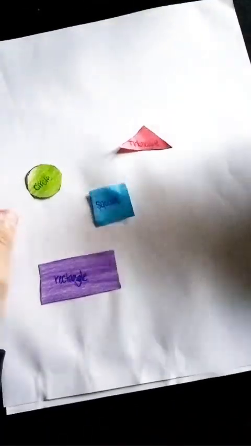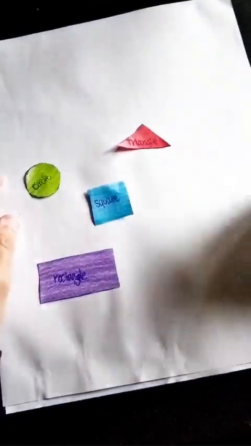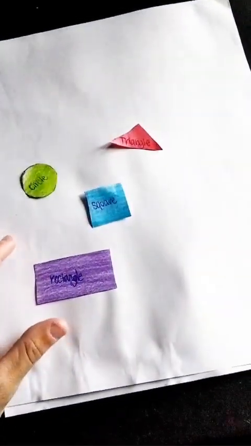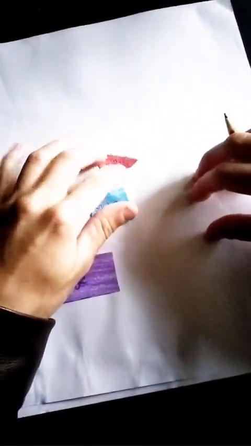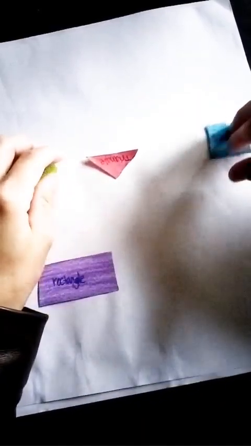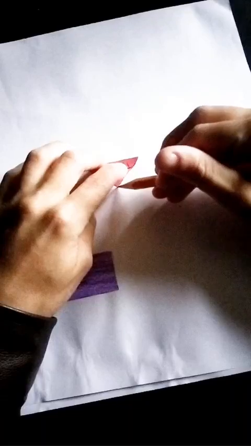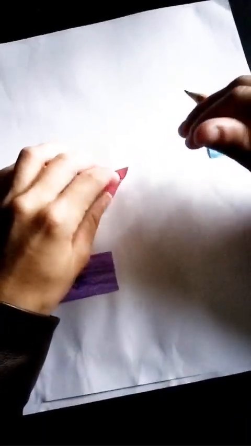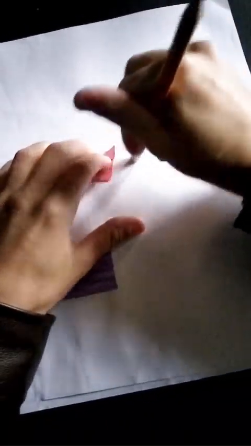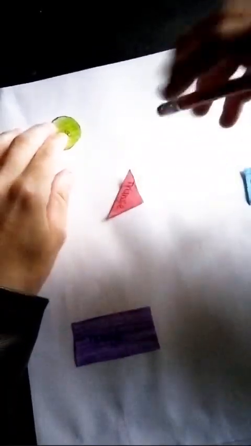And now, let us create art out of these 3 shapes. Let's start with the triangle. First, we will make a circle.